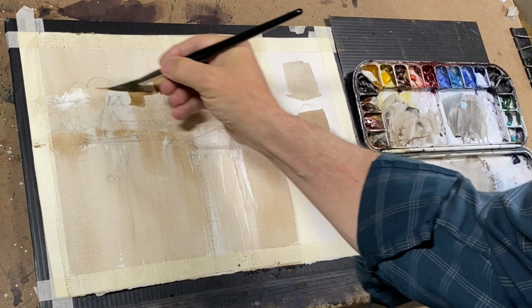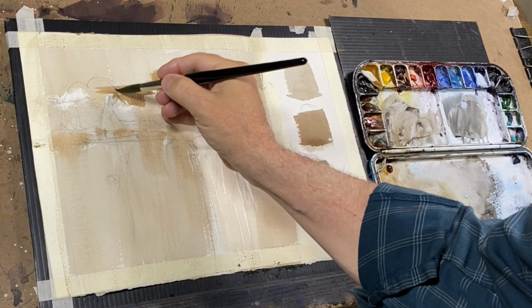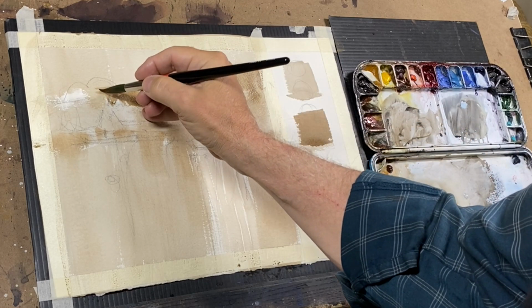Looking for patterns. That's what I'm doing right now, is looking for patterns. Repeated shapes.